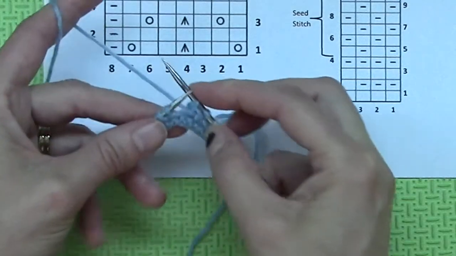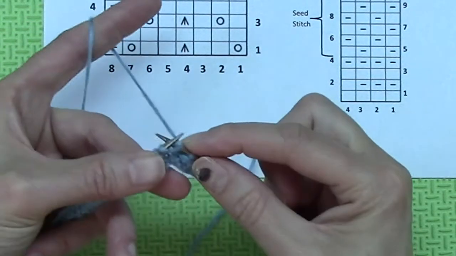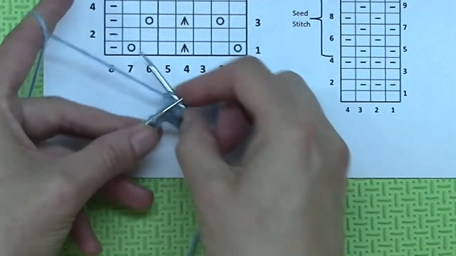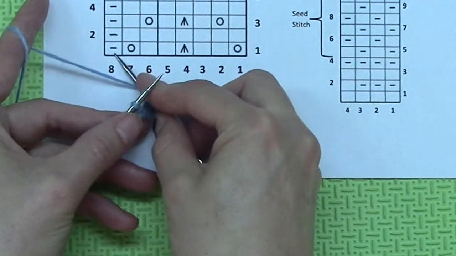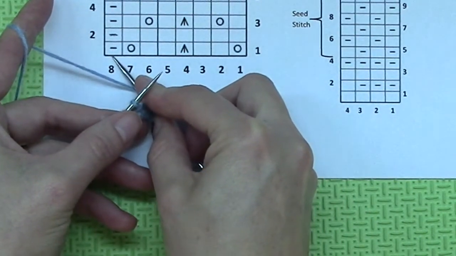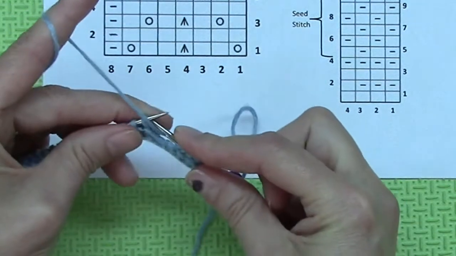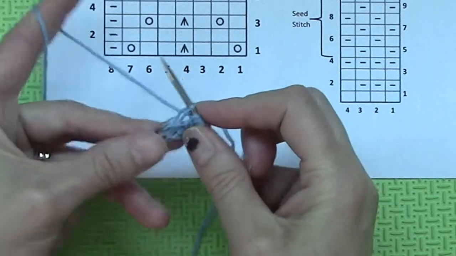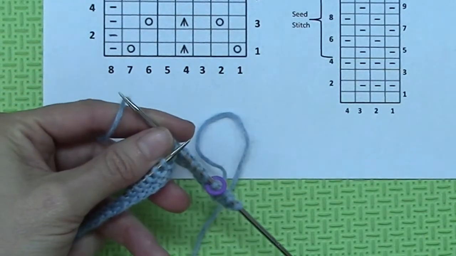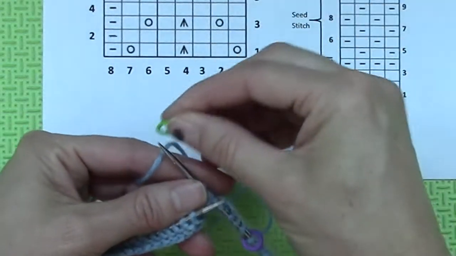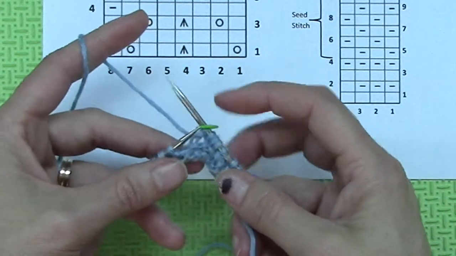Then you're going to knit, knit, knit, knit, then you're going to yarn over, and then you're going to purl on the right side, and we're on the right side of the garment, so we're going to purl. And then we're going to put in a stitch marker because we're at the end of that chart that repeats. Doesn't matter what color, I'm just having fun.